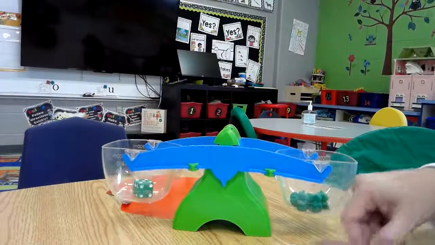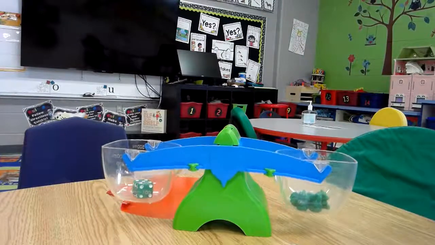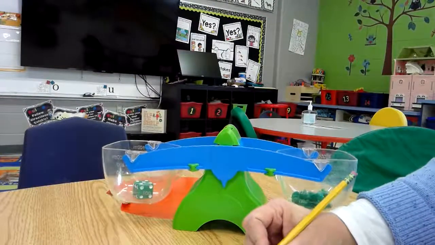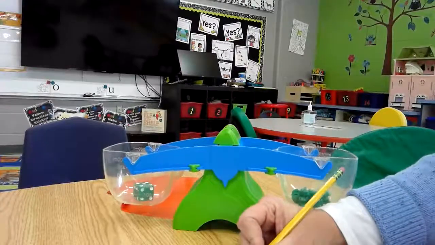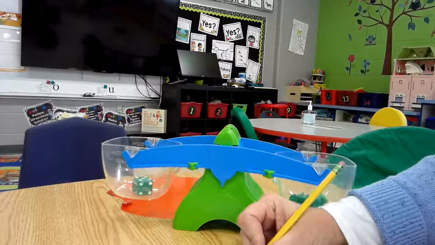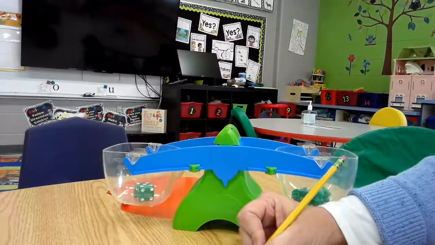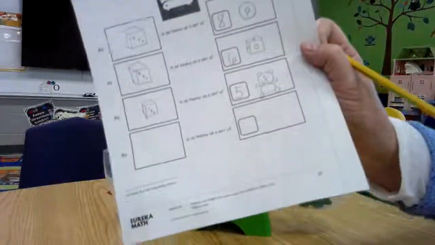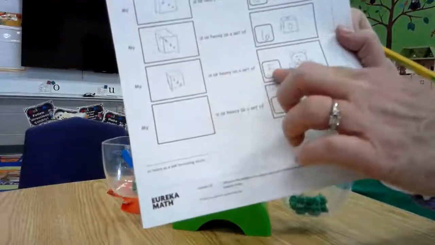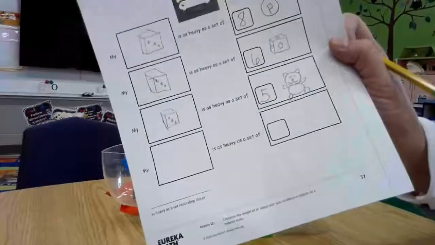Okay, it looks like our teddy bears are 5. So in that box, you're going to write the number 5, and then in the picture, you're going to draw the teddy bear. Okay, so the dice is as heavy as 5 teddy bears.